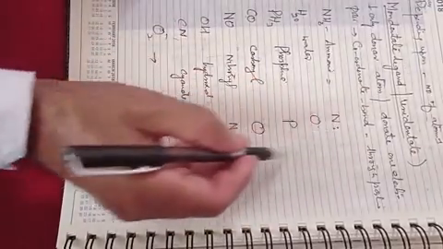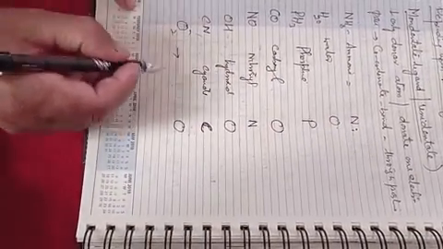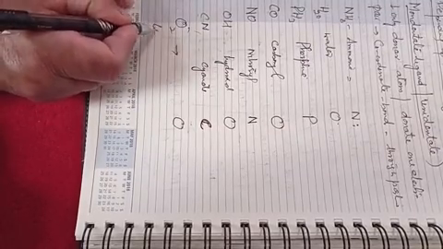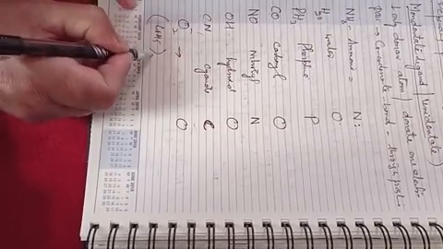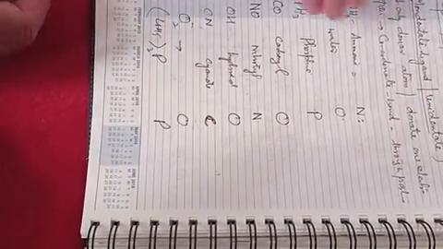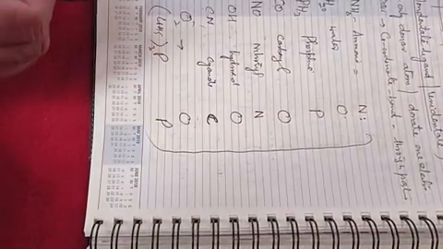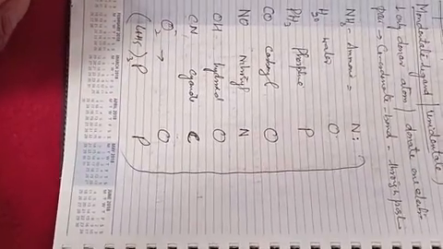If we take triphenyl phosphine, (C6H5)3P, this phosphorus donates the lone pair of electrons. So these are some of the examples of the unidentate ligands, which have only one donor site. That means they can donate electrons to the central atom through one position.